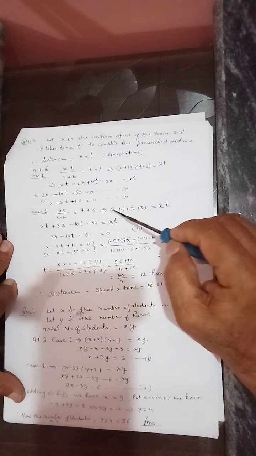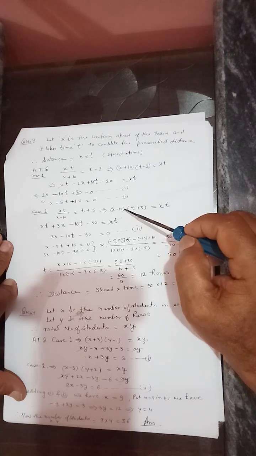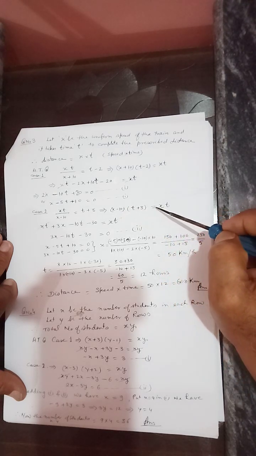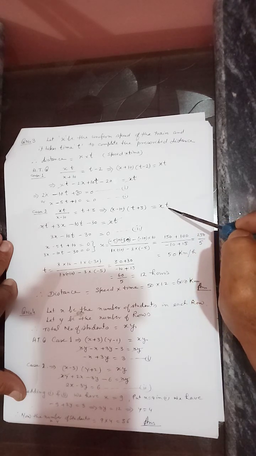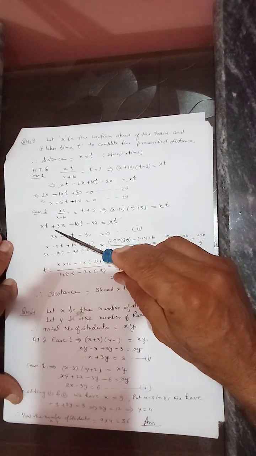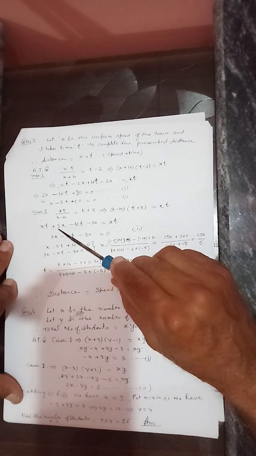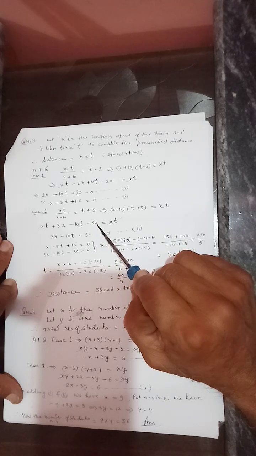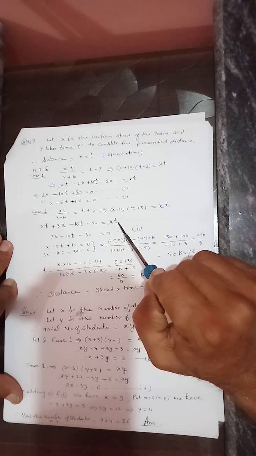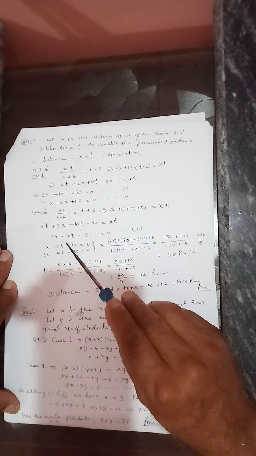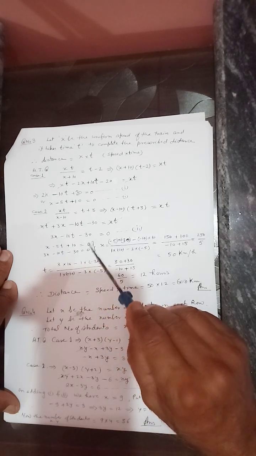So cross multiply it, you will get x minus 10 into t plus 3 will be equal to x into t. Now open this bracket, you will get xt plus 3x minus 10t minus 30 equal to xt. You see, 3x minus 10t minus 30 equal to 0.